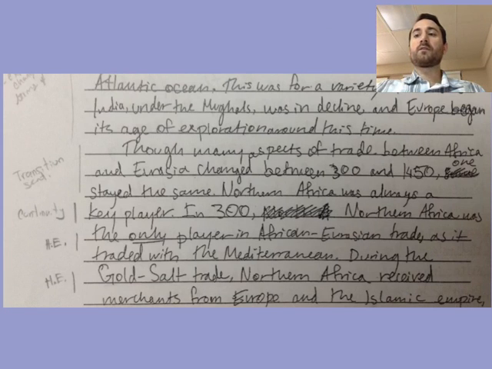Equally important to including the basic requirements that you are asked in the question prompt, it is also important to have good writing. And a nice example that I found in this essay came at the beginning of this paragraph with this transition sentence. "Though many aspects of trade between Africa and Eurasia changed between this time period, one stayed the same, period. Northern Africa was always a key player." This is very clear, it's very direct, it's a perfect transition sentence from our changes to our continuities. And it's separated into paragraphs, and so I expect this whole paragraph to discuss those continuities.